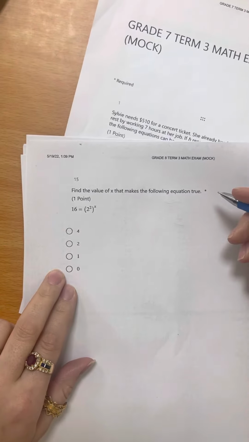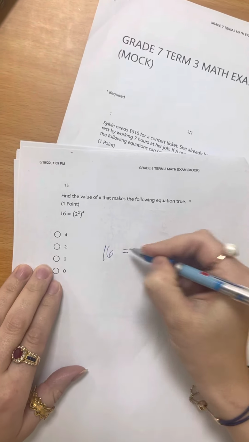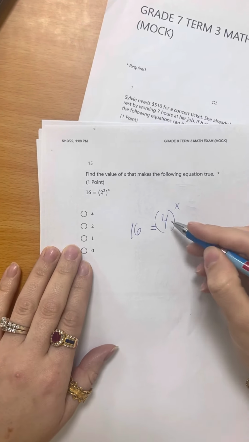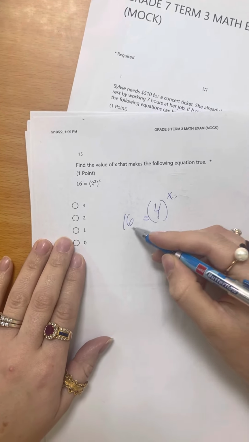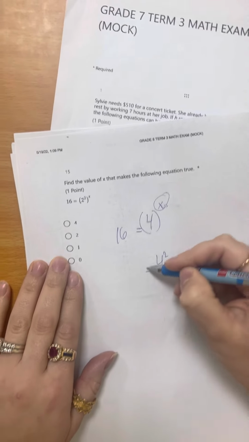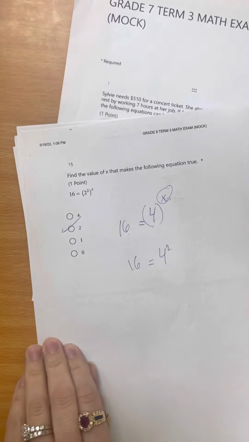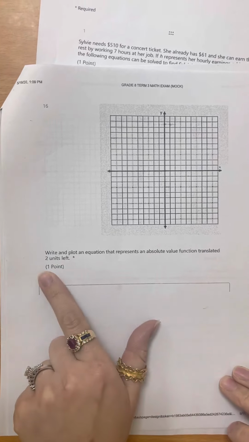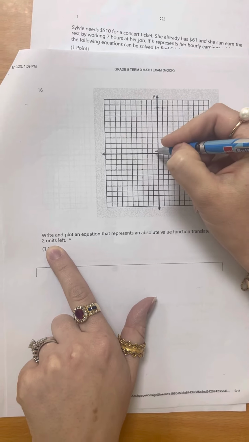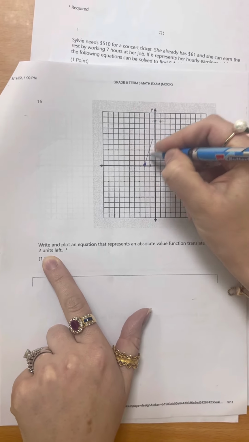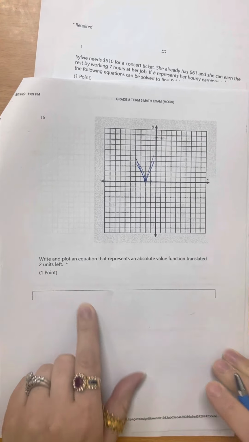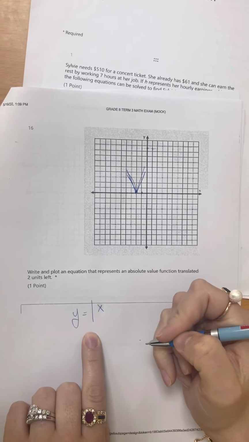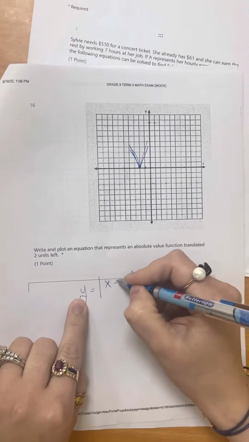Now, what value of x will make this correct? Let's copy it again. 2 to the power 2 is 4. 4 to the power x is 16. I will ask myself, how many times should I multiply 4 to get 16? 2 times, because 4 to the power 2 is 16, so the answer is 2. Now, when we want to plot an equation, we go 2 units left, and then I draw the absolute value. How do I write it? I write y. I'm moving on the x-axis, so the number will be inside. The absolute value left means positive.